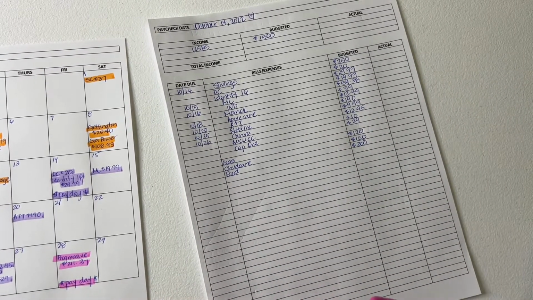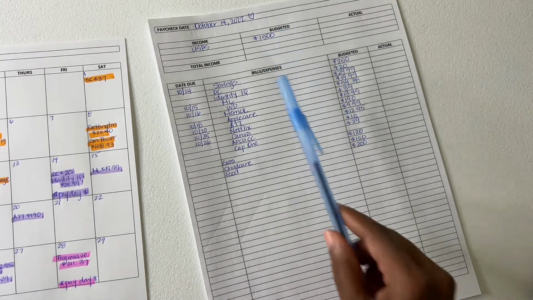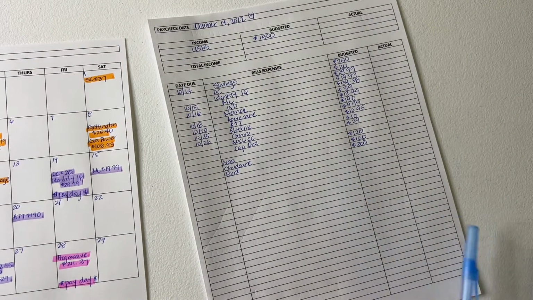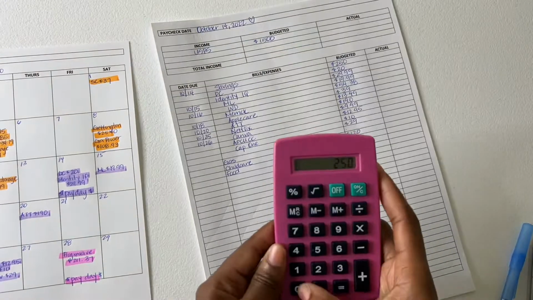So I'm going to add up all of my bills and expenses, and then I'm going to take my income and subtract all of my bills and expenses, and I'm going to see exactly what I have left.